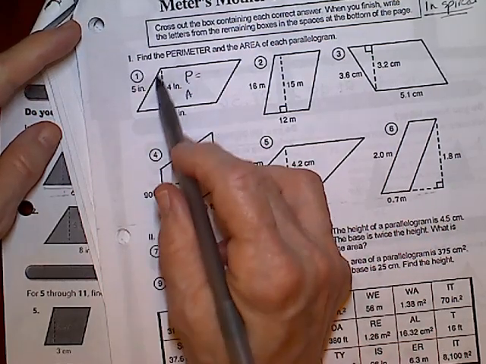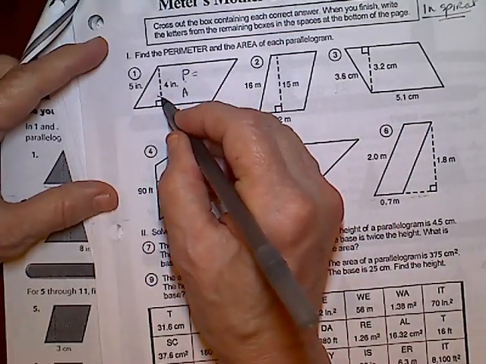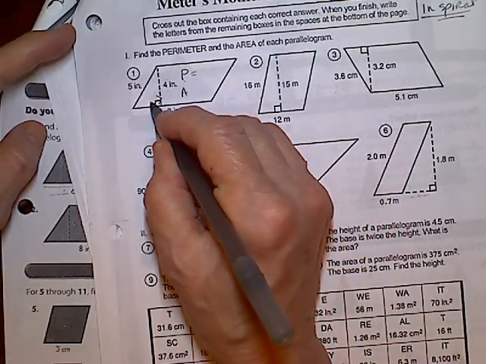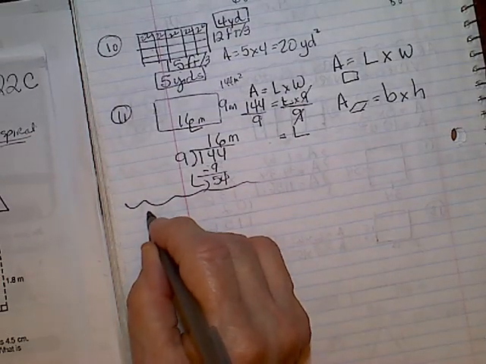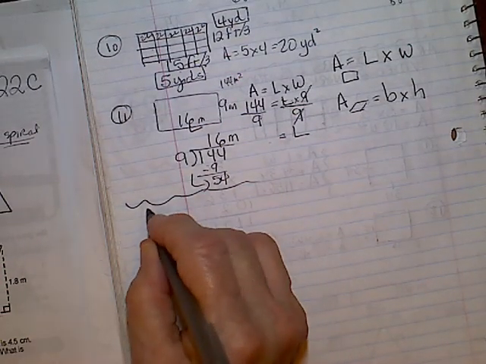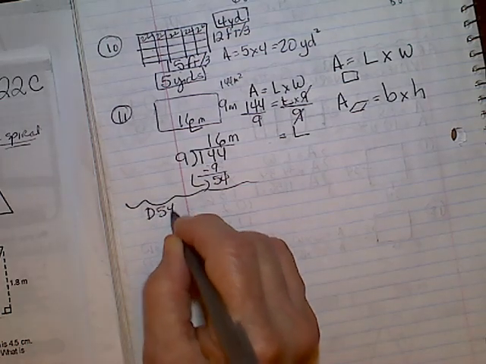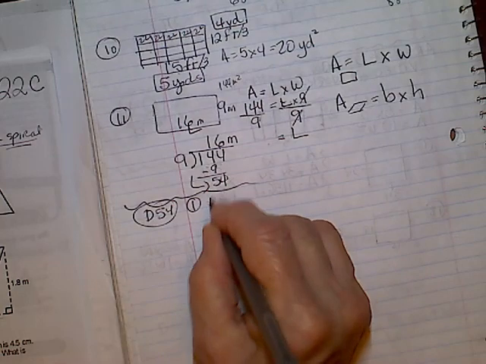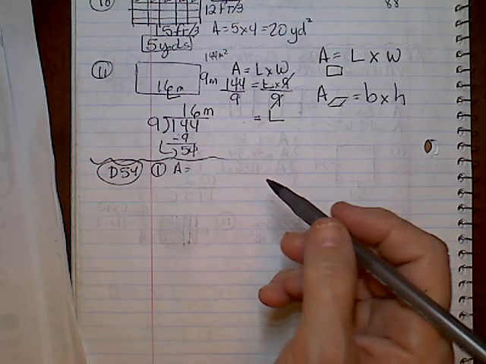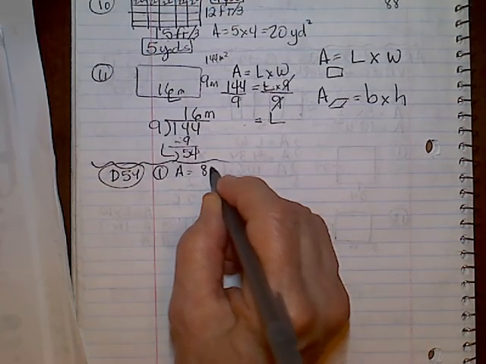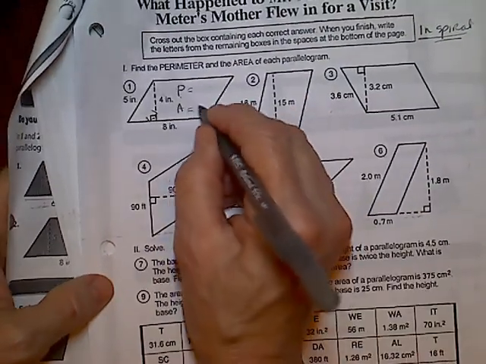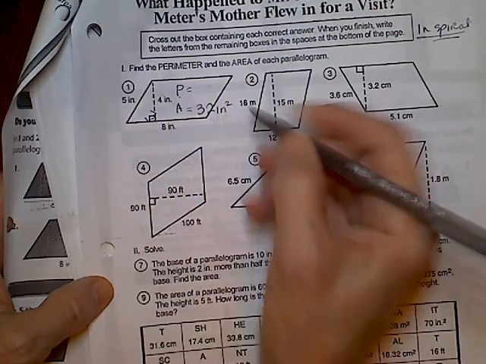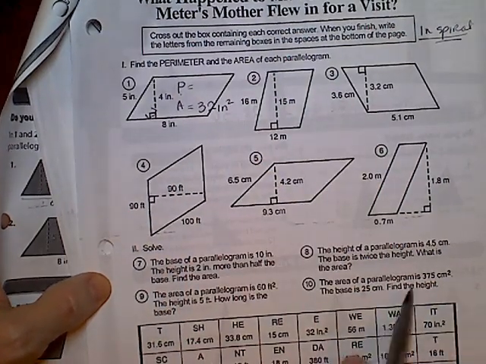Base times height. This is not a height. Again, the right angle symbol points to the base and the height. So on number 1, we'll do a couple of those. This is D54, number 1, area. Again, I would do all the areas first, then come back and do all the perimeters. So area is 8 times 4, so it is 32. So the area is 32 inches square. Please put your units.